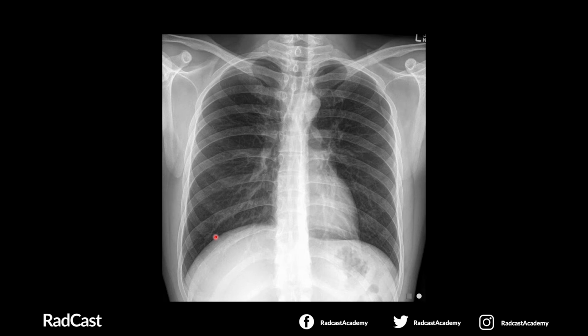The next is the picture. Is it angulated in any way? Is it straight? Well, it's straight in this case. Can you see the entire lung fields? I can see both lung fields clearly. Are the scapulae outside of the lung field? So here's one edge of the scapula, and here's the other edge of the scapula, and they're both well away from both lung fields.